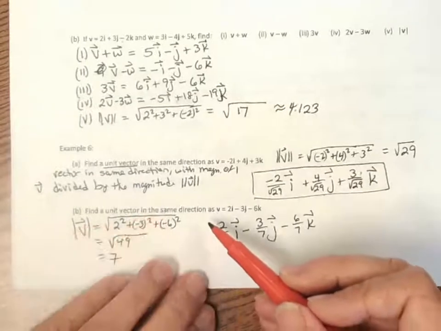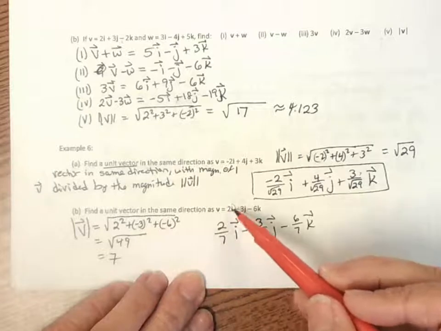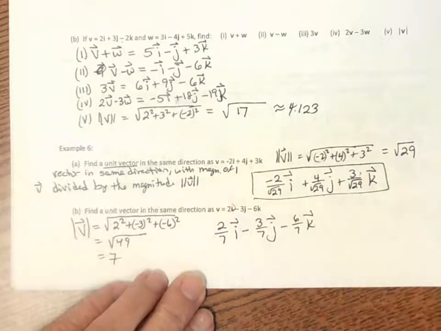Here's another one for you to try on your own. Find the magnitude of vector v, and then divide each component by that. And there you go.